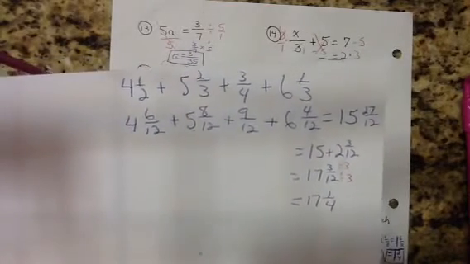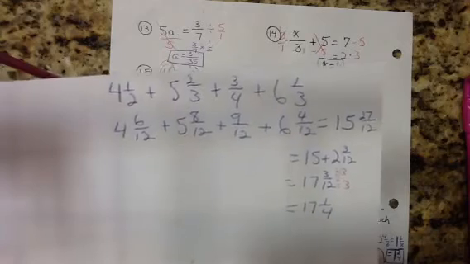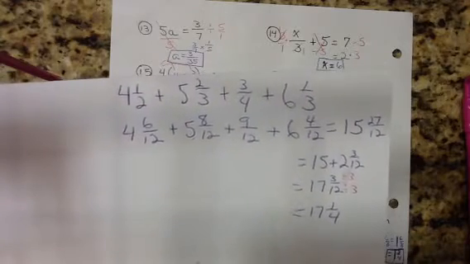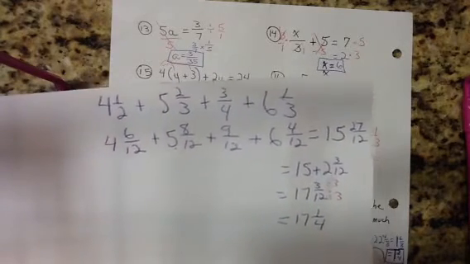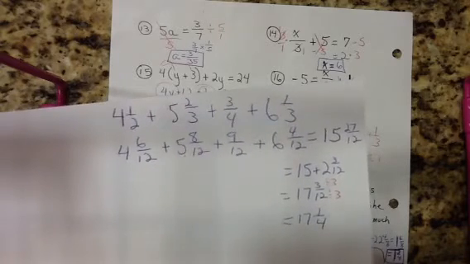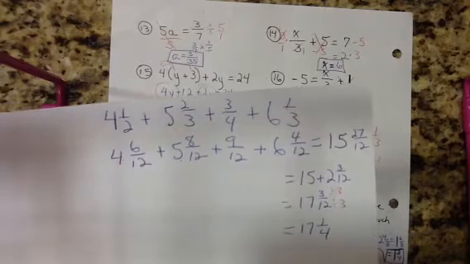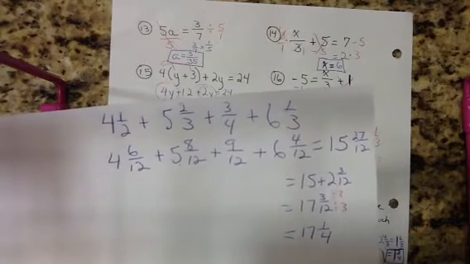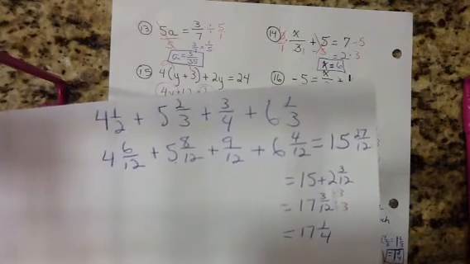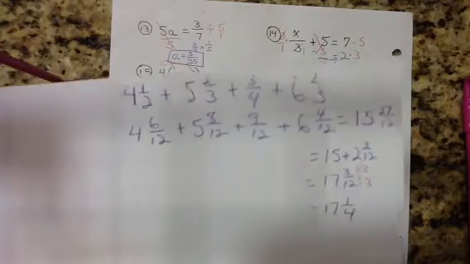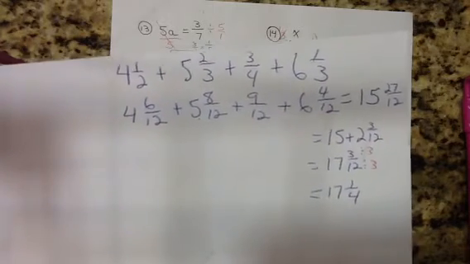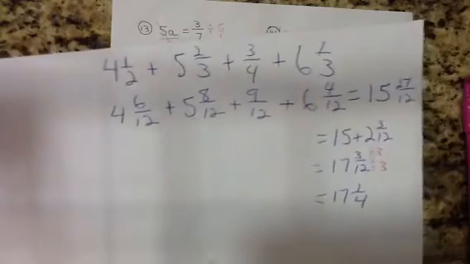I added my whole numbers. They came to 15. Then I added my numerators. They came to 27. Okay, so 27 over 12 is considered improper. So I changed 27 over 12 to 2 3/12. So the 2 gets added to the 15. It's 17 3/12. Then I reduced it. Final answer, 17 1/4.